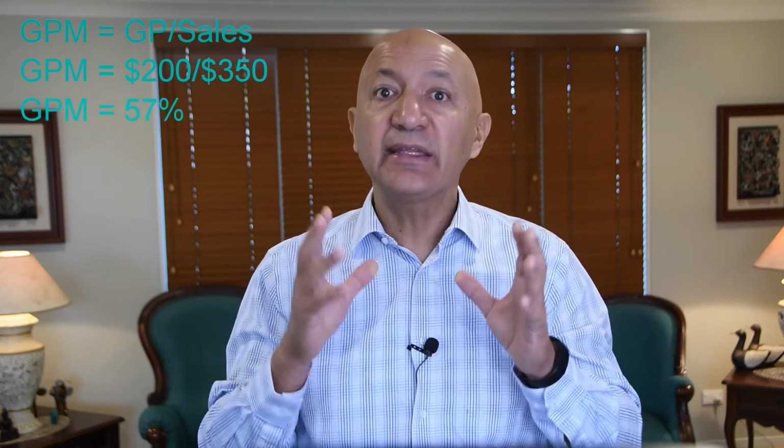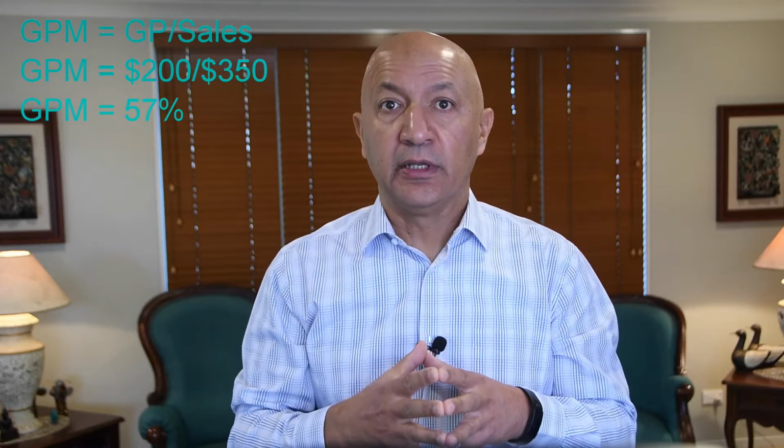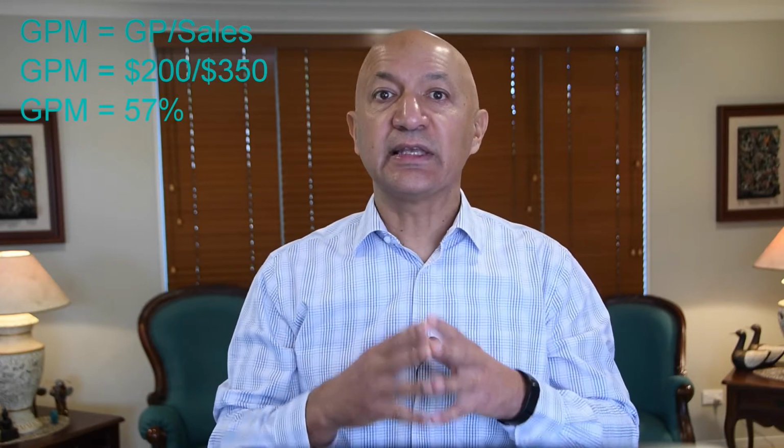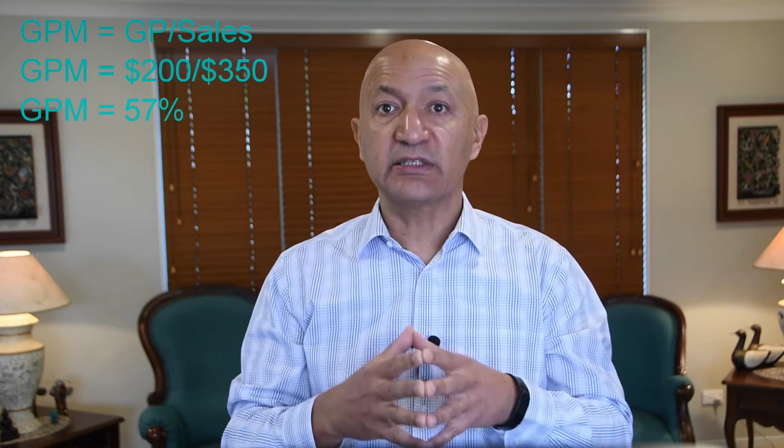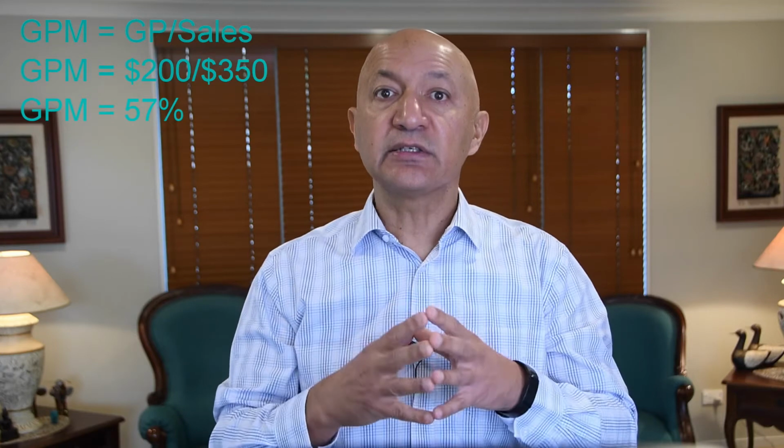The GPM in this example is the gross profit of $200 that we established divided by the sales price of $350. That equals 57%. So the percentage of essence in this job in relation to the dollar amount we received from this customer is 57%. So in this case, the essence or value created is 57% of the volume. Let's calculate the GPM for another example.